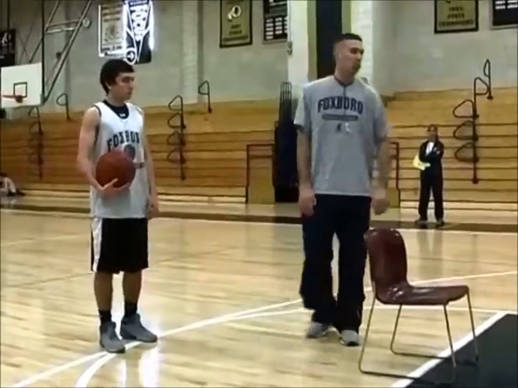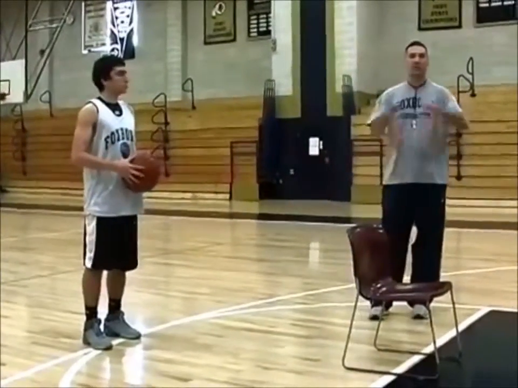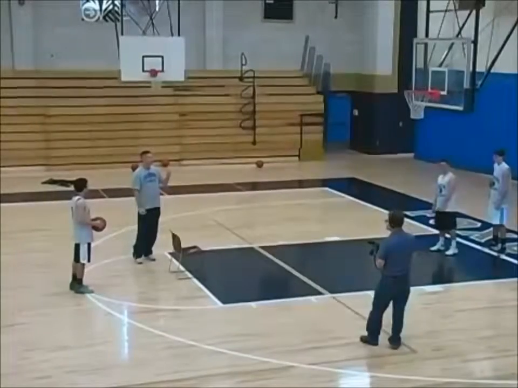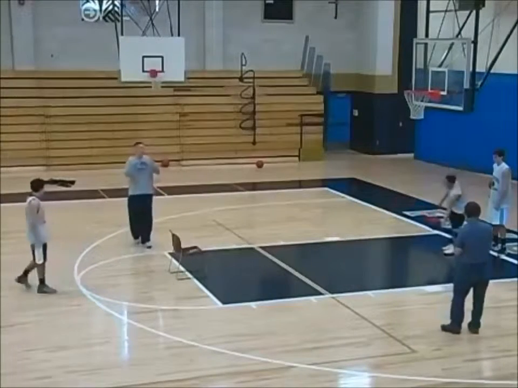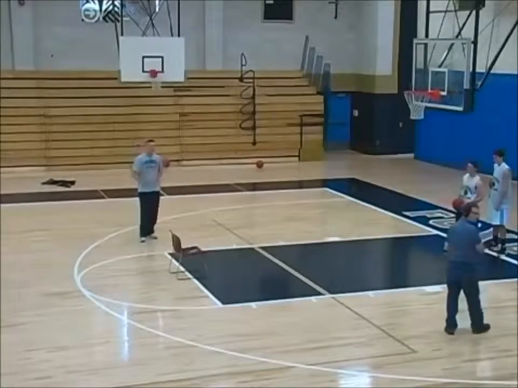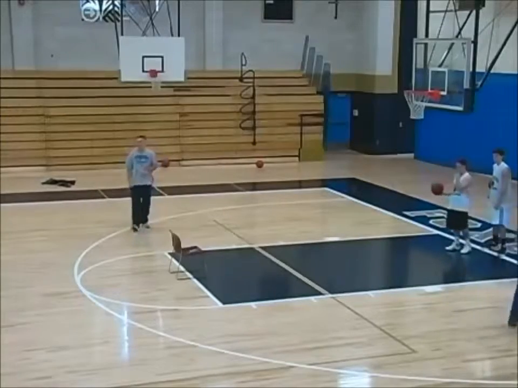So we'll do a drill like this. We'll pass the ball. Guys will work on shot fake and rip through and finish at the rim. Taking a look at how they move the ball, they don't lift their whole body up in the air, and it's a nice tight rip through. Okay, here we go, boys.